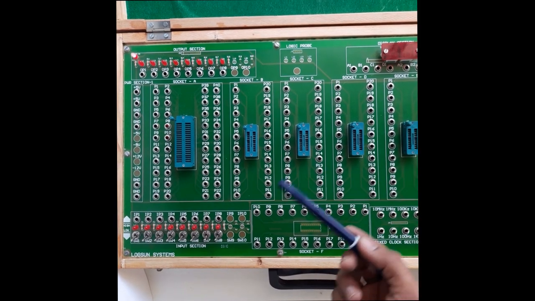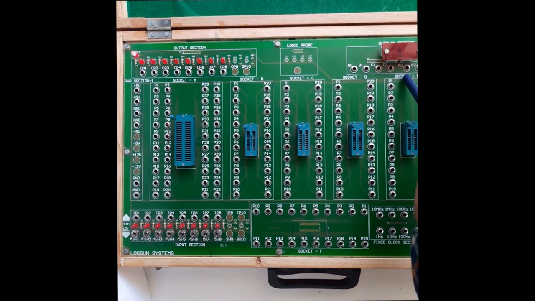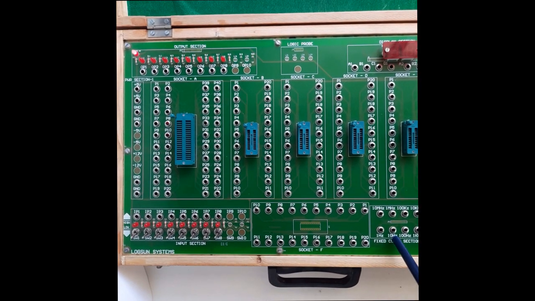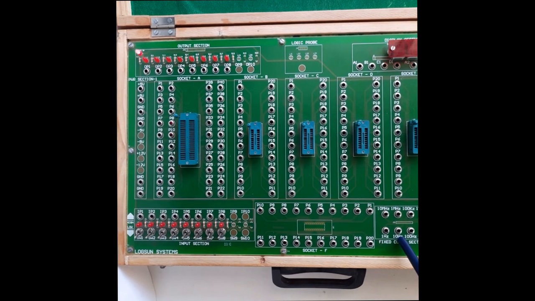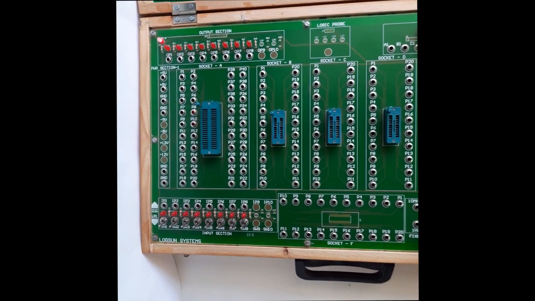In some experiments we use the 7 segment display, like the counter experiment and BCD adder experiments, and the clock pulses are going to be used in the second group or for sequential ICs.